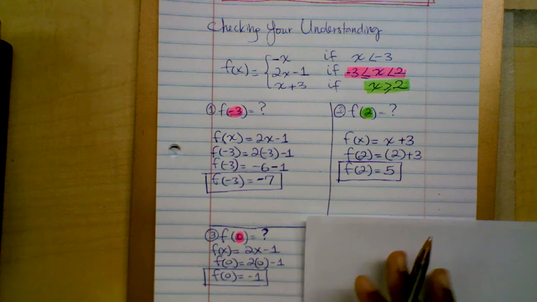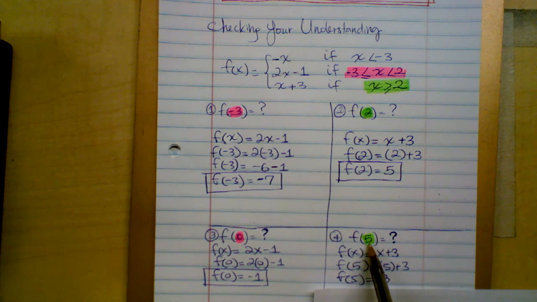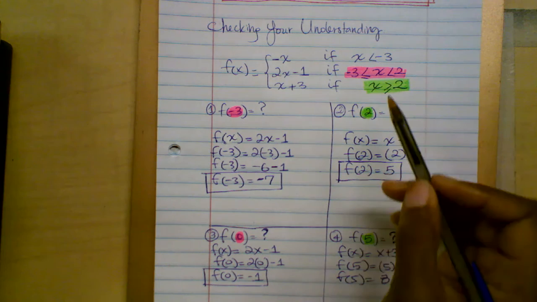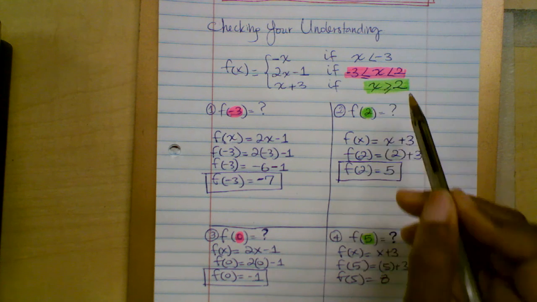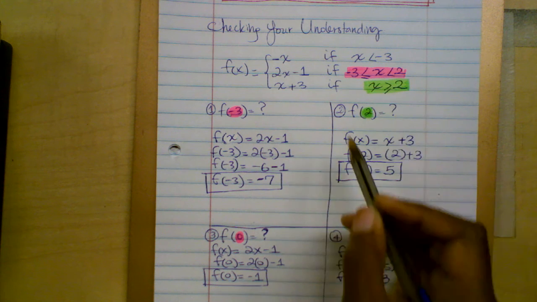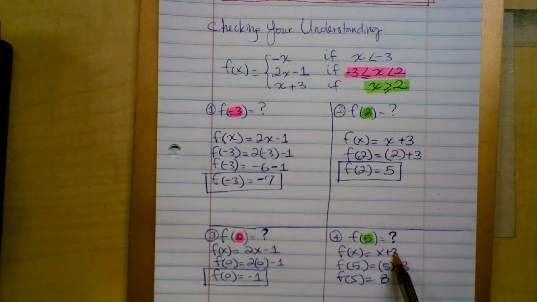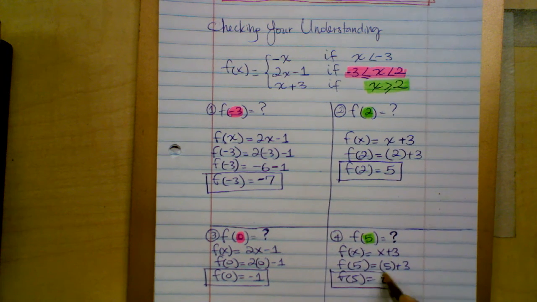What about the next one? F of 5. 5 is greater than or equal to 2, so it belongs to this domain restriction. I'm going to use this function, which is x plus 3, and replace x with 5. So 5 plus 3 is 8. That's the final answer.